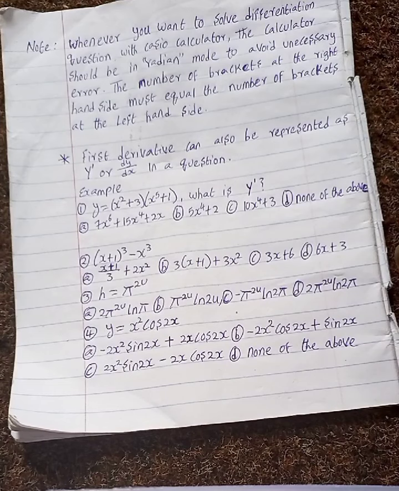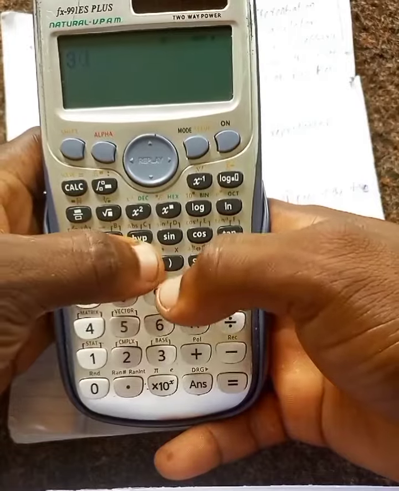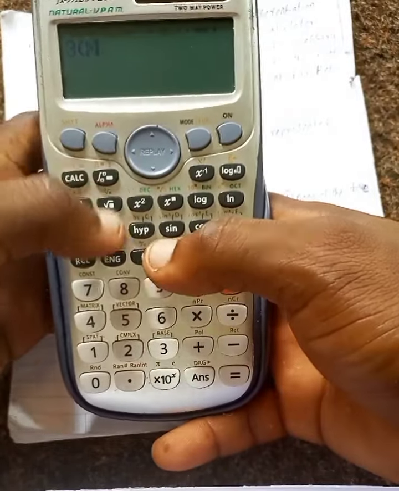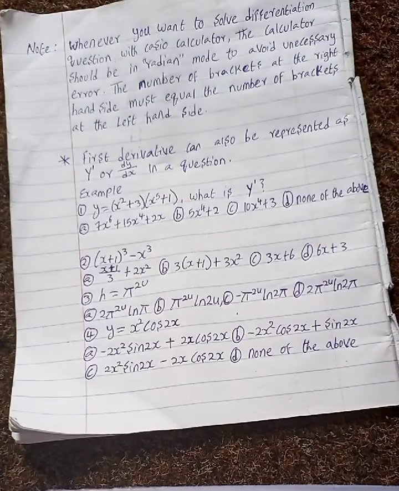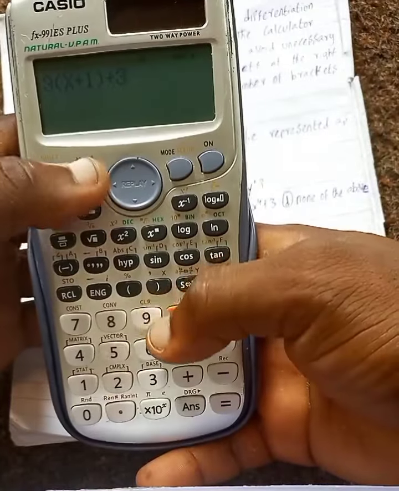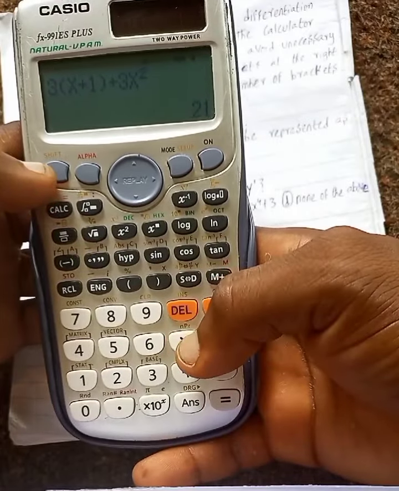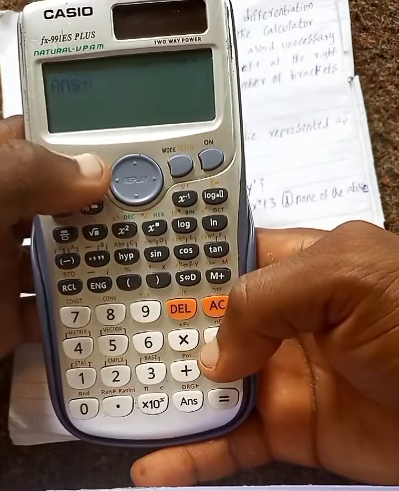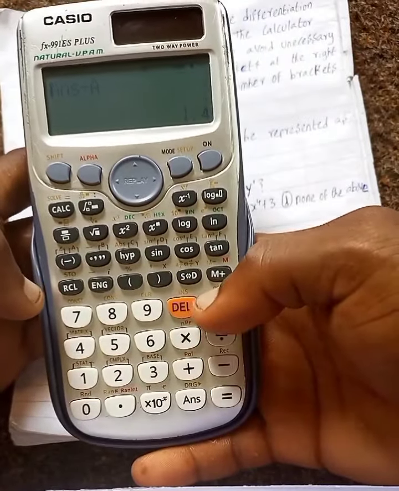The next option is 3(x + 1). Okay, let's put in that one first. 3(alpha x + 1) + 3x squared, plus 3 alpha x squared is equal to 21. So when we divide it by A, we still do not get 1.